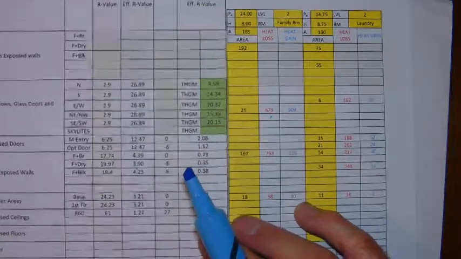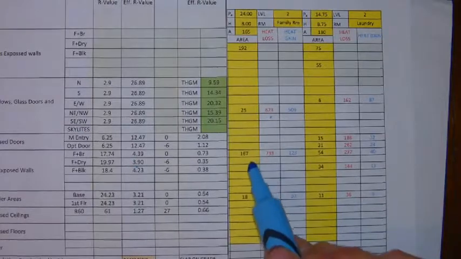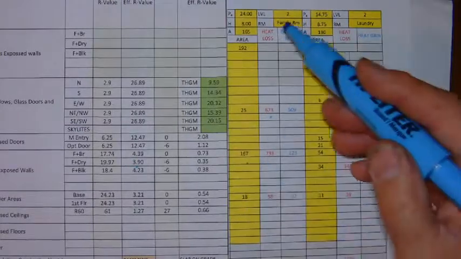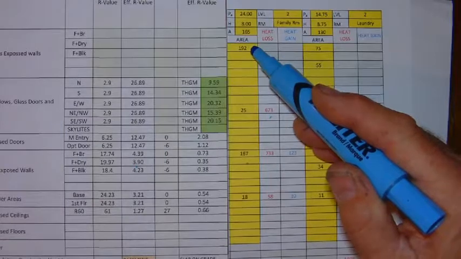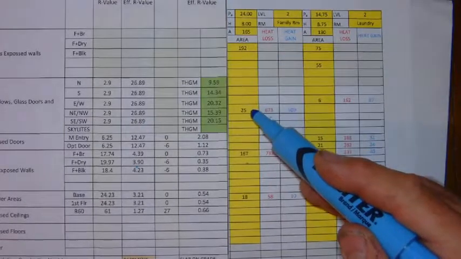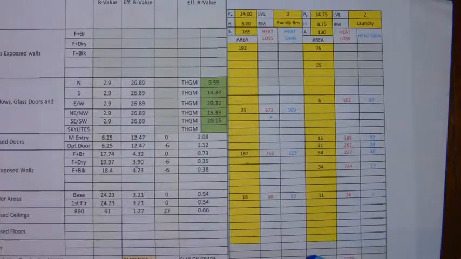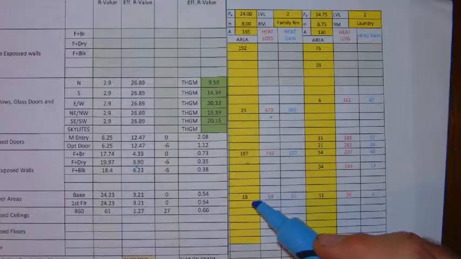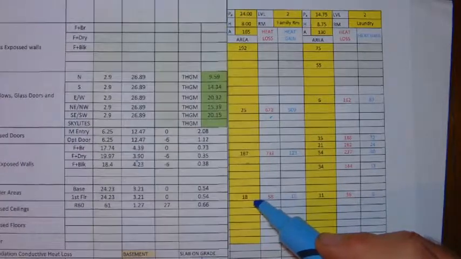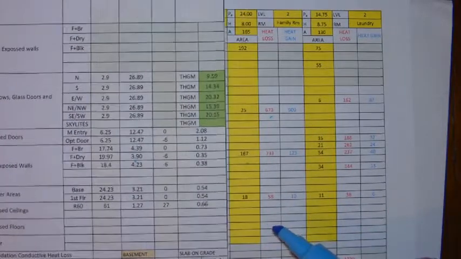Now you need to find your net wall area. You take your gross wall area, 192, and subtract the glass, which is 25. That leaves us with 167 square feet of net frame plus brick. Then we need to determine our header area.